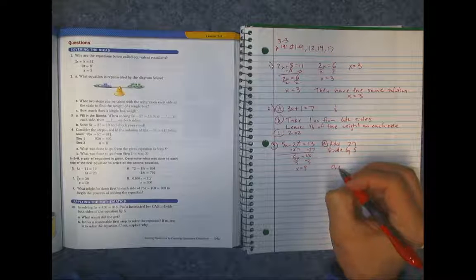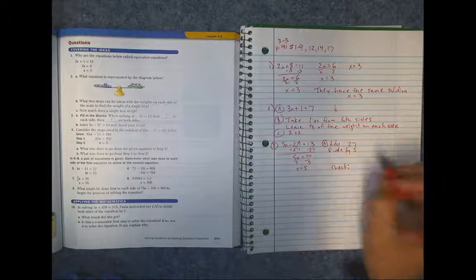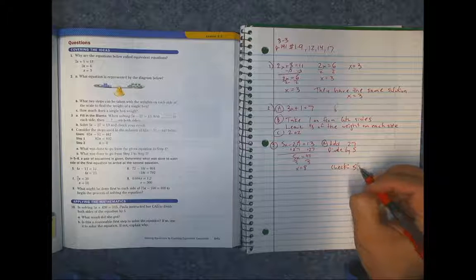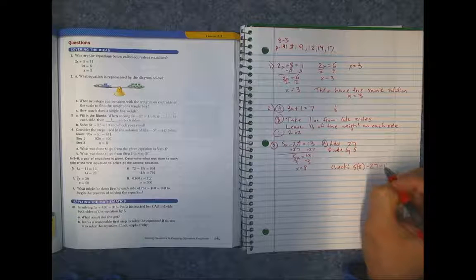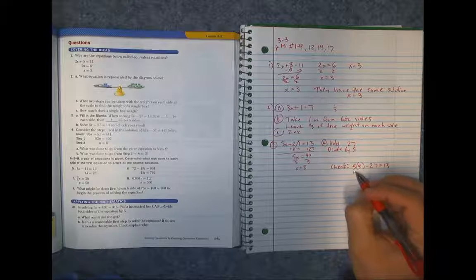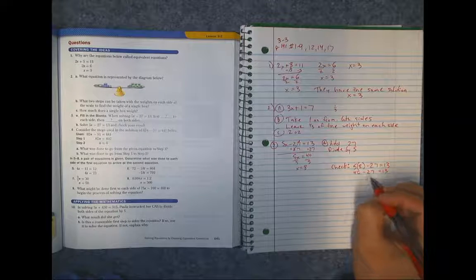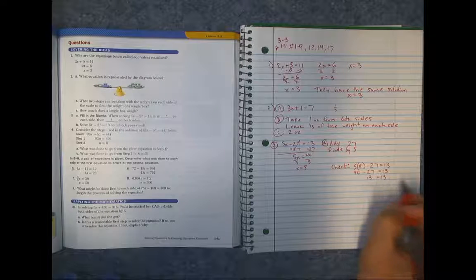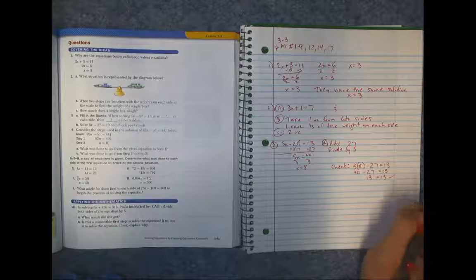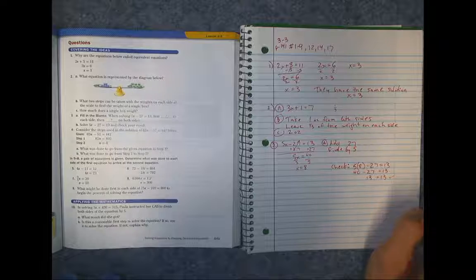Now when you check it, you plug your answer back in. So 5 times 8 minus 27 equals 13. This should come out balanced. You're going to get 40 minus 27 equals 13. 40 minus 27 is 13. Both sides come out balanced or equal. Our check works. We're good to go.